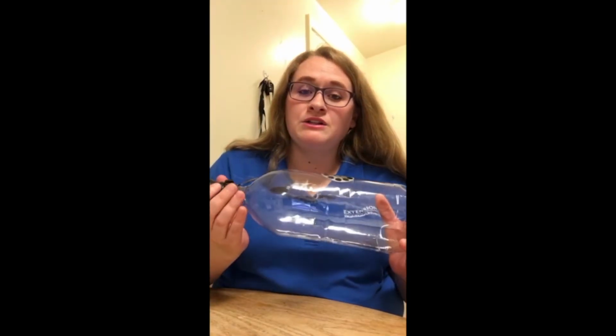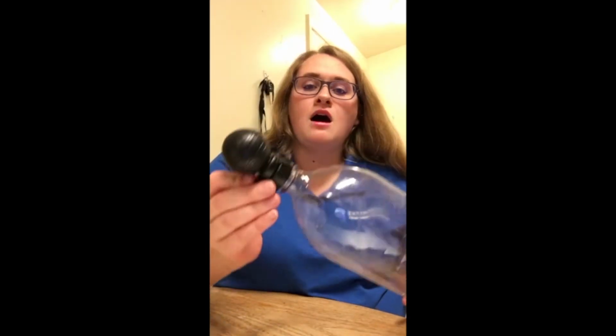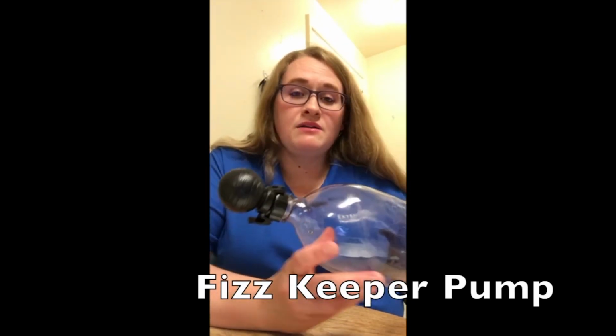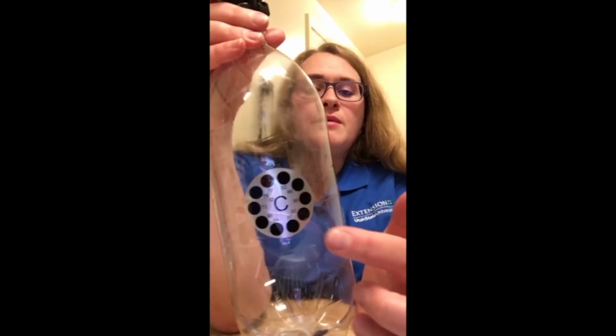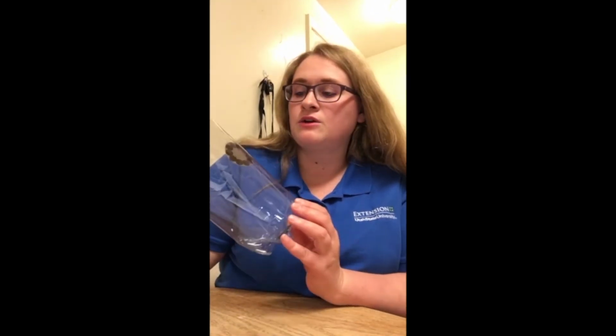Hi, my name is Sarah. What I want to do is create a cloud inside of a soda bottle. This is just a 2-liter soda bottle. On top of it, I have a fizz keeper you can find at Amazon for about $10. And then I also have a thermometer on my soda bottle. Right now it's saying my soda bottle is about 75 degrees Fahrenheit or 24 degrees Celsius. I'm going to show it to you up close.